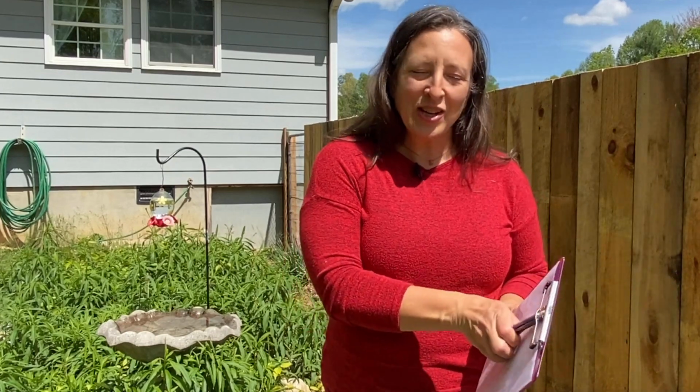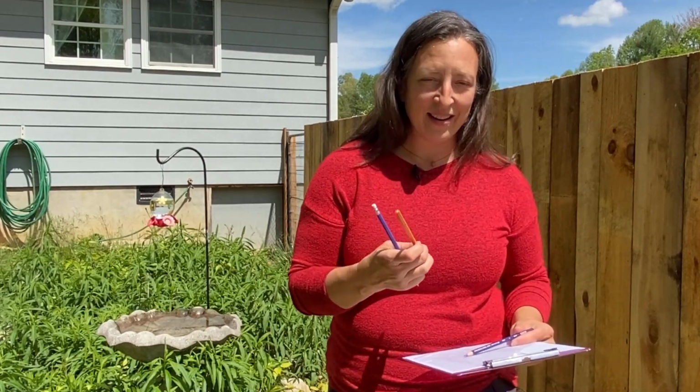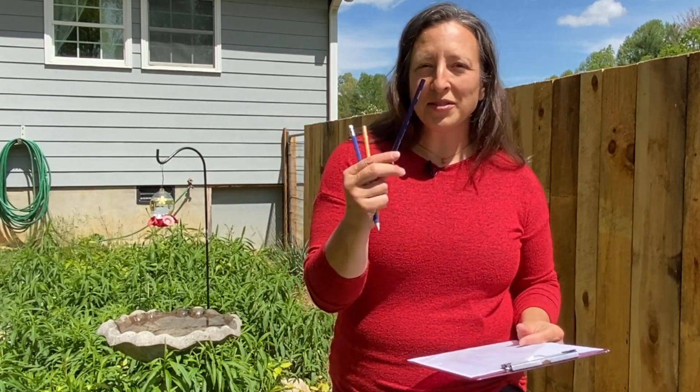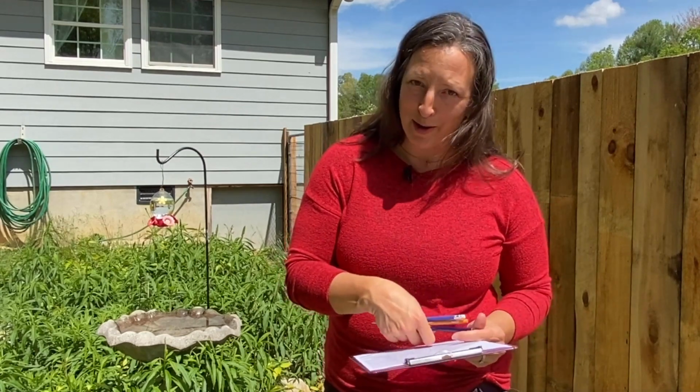Once you have your map, you're going to come on back outside, bring a clipboard or some sort of hard surface, a book, and then you need 3 colors of pencils or markers. You need a regular one, gray or black. You need a light colored one that you can use to highlight areas that are good. And then we're also going to use a darker color to highlight areas that are not so good. And I'm going to walk you through all of this.